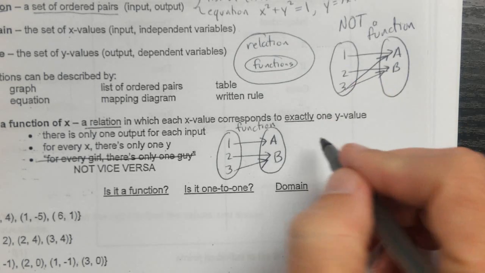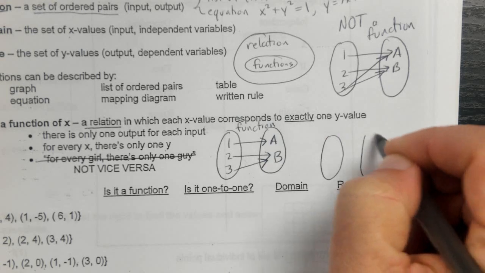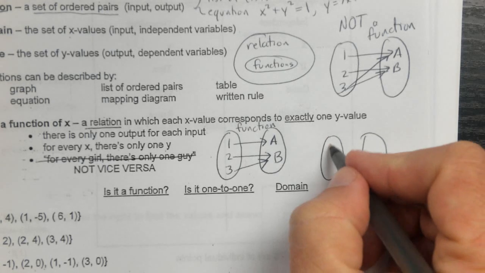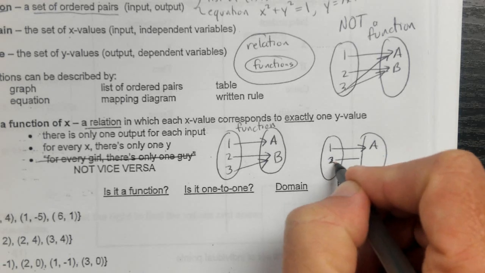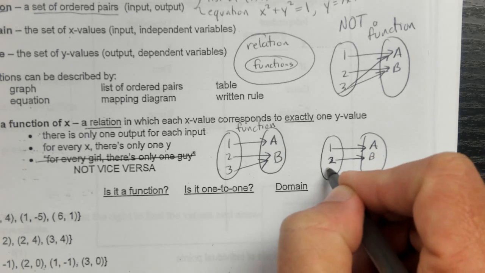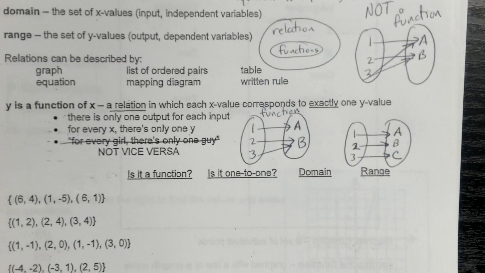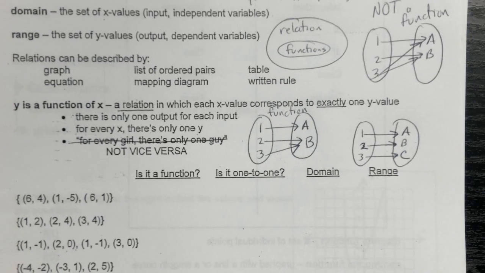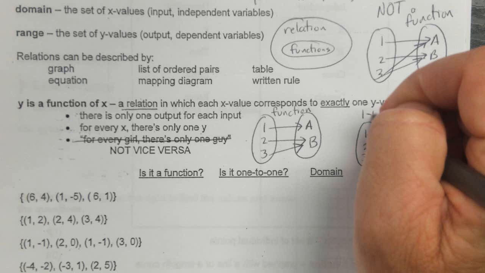Now there's a special type of function, where things are matched up exactly, like 1 goes to A, oops, that needs to be a 2 goes to B, and 3 goes to C. Get my face out of the way here. That has a special name. That is a one-to-one function.